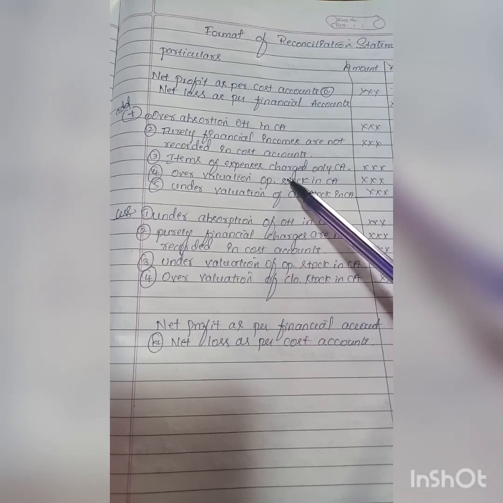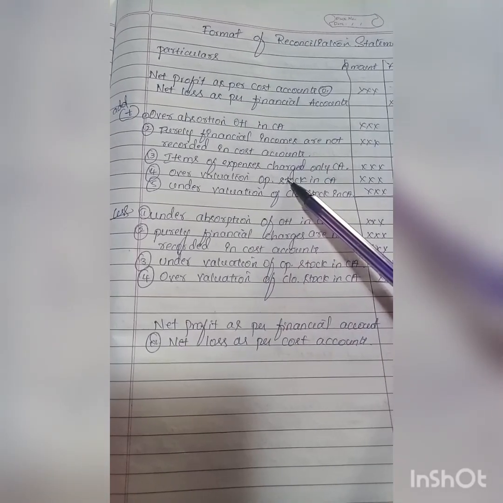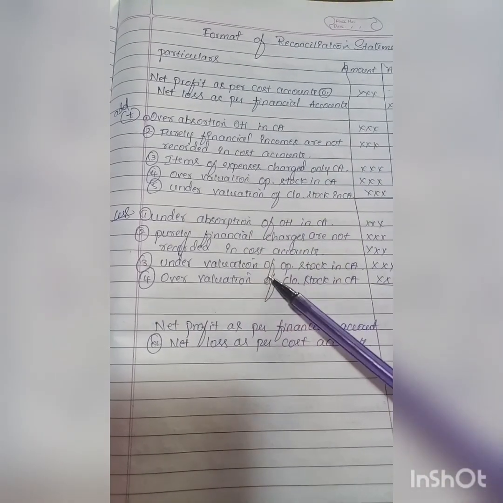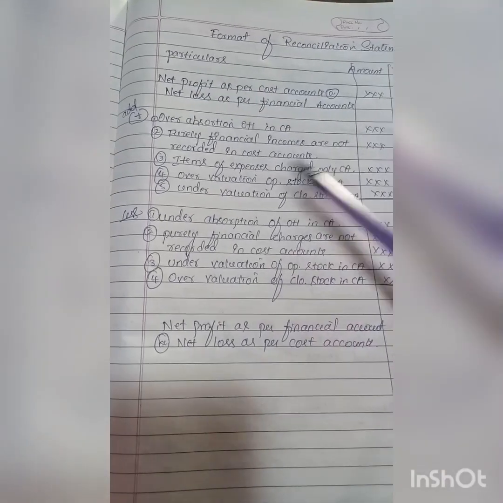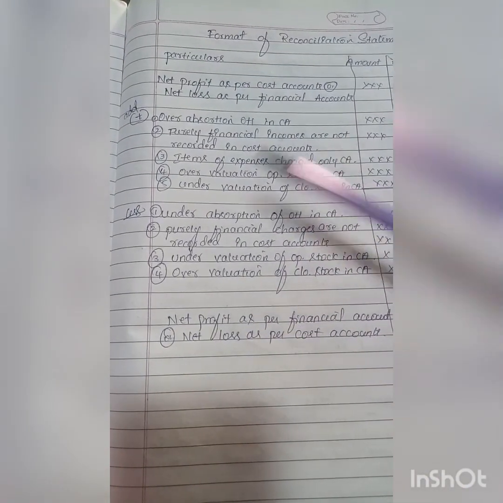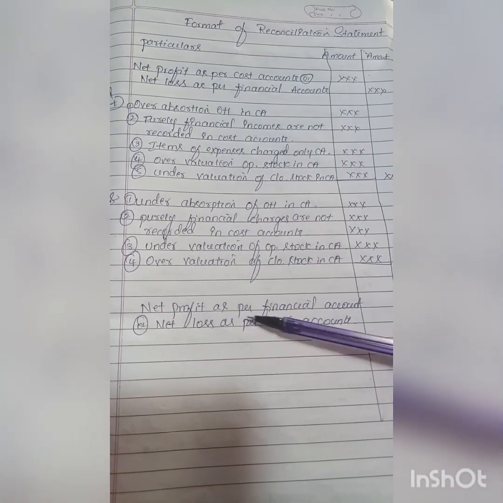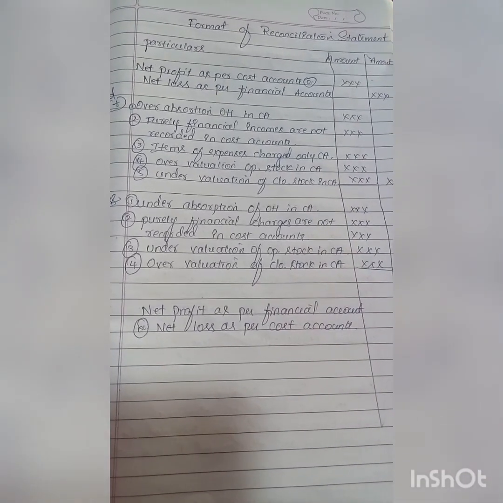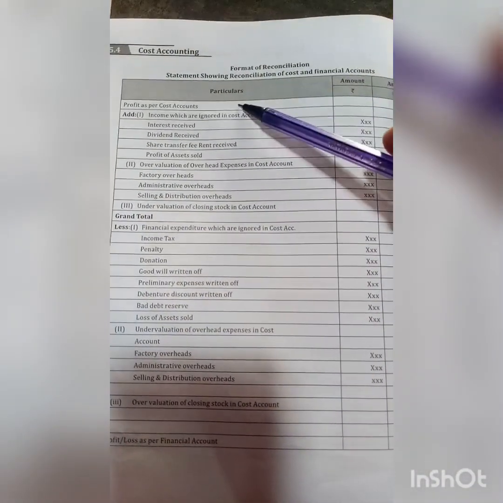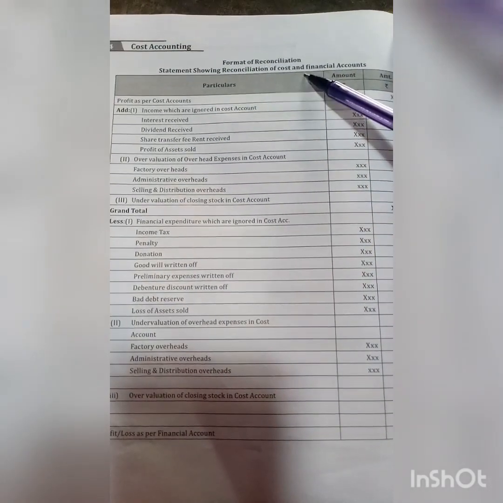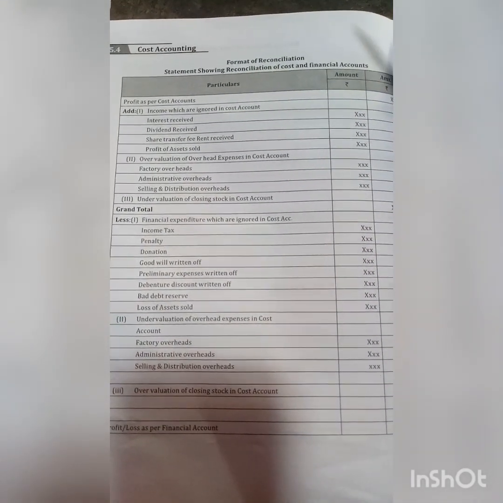If we add the overvaluation of opening stock, then undervaluation of opening stock will be deducted. After deducting from this profit, you are getting the net profit as per financial account or net loss as per cost account. See the complete information, like the reconciliation statement showing reconciliation of cost and financial account.